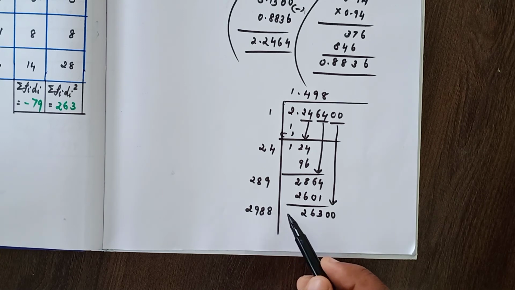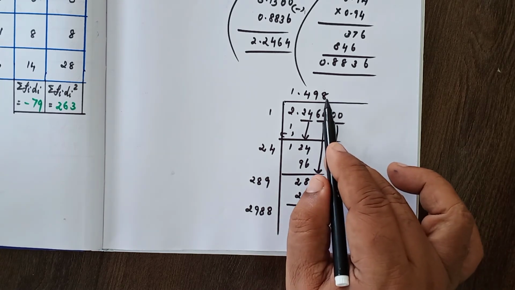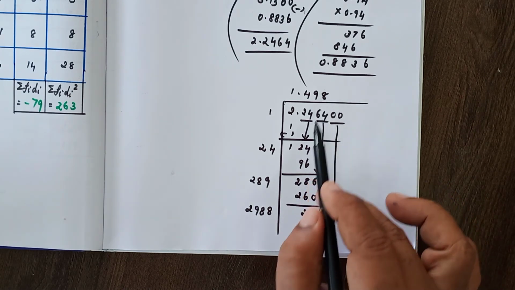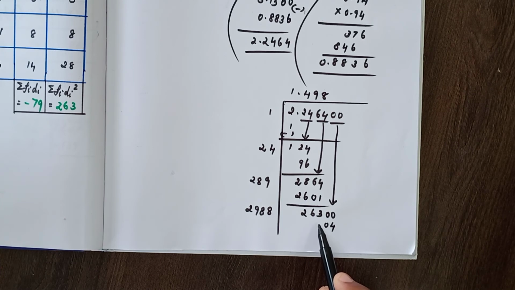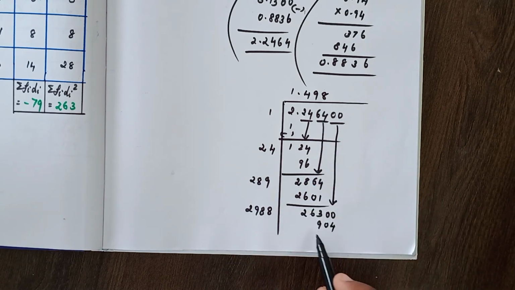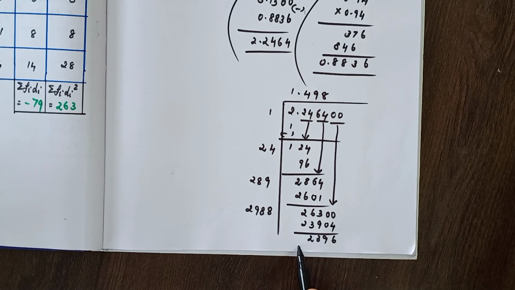Here also 8. 8 8s are 64, balance 6. 8 8s are 64 plus 6 is 70, balance 7. 8 9s are 72 plus 7 is 79, balance 7. 8 2s are 16, 16 plus 7 is 23. Subtract: 12 minus 9 is 3. Here 5 will be there, 5 minus 3 is 2. 2 minus 2 is 0. That's all.